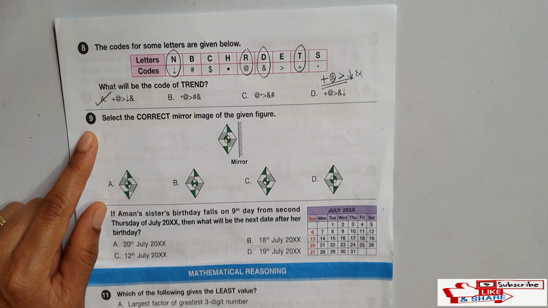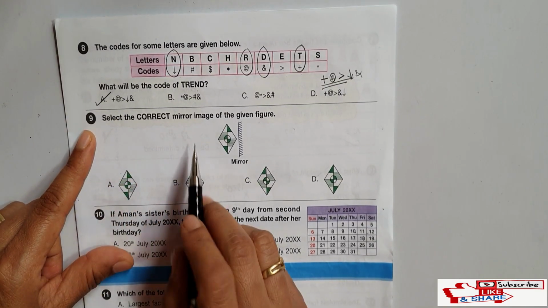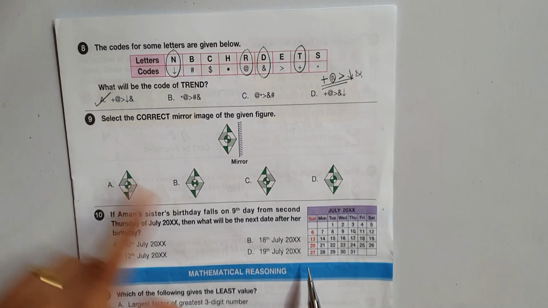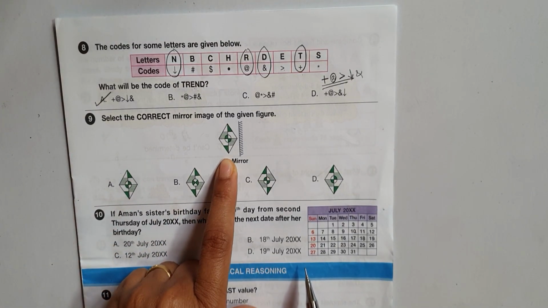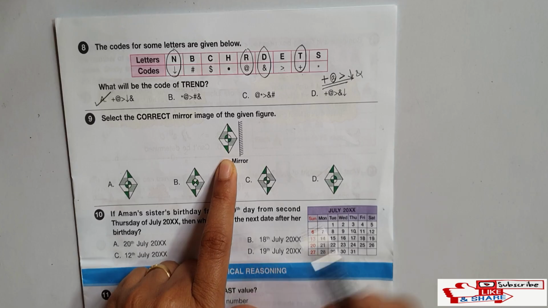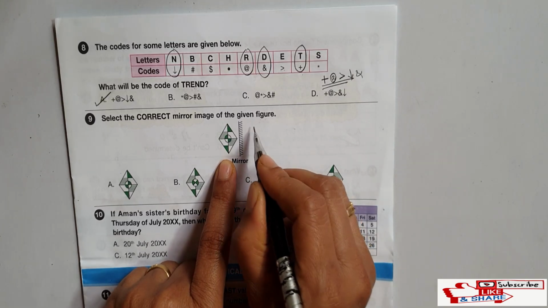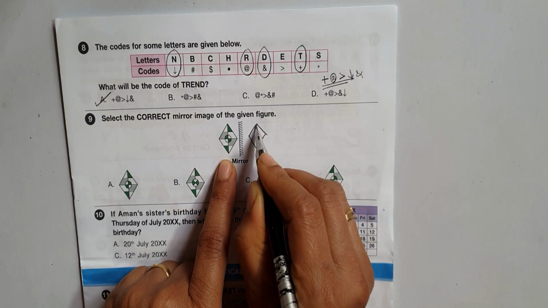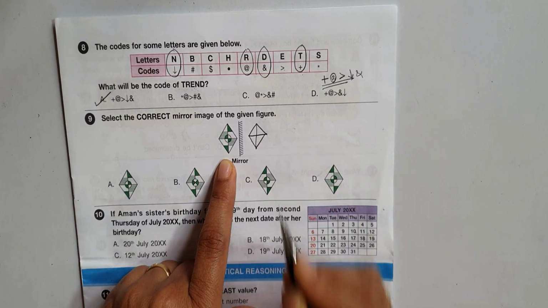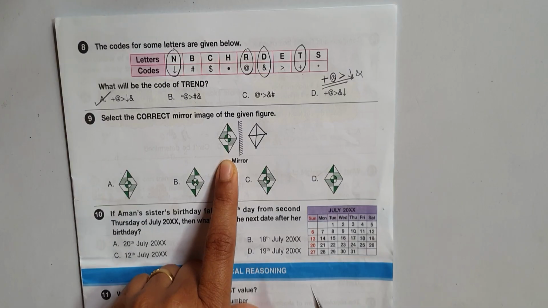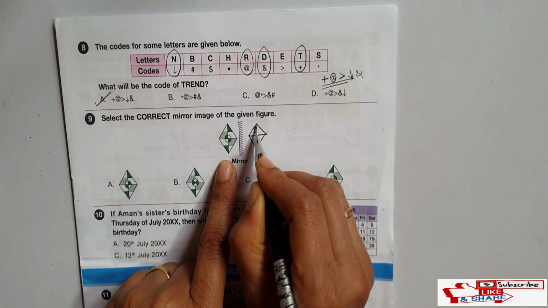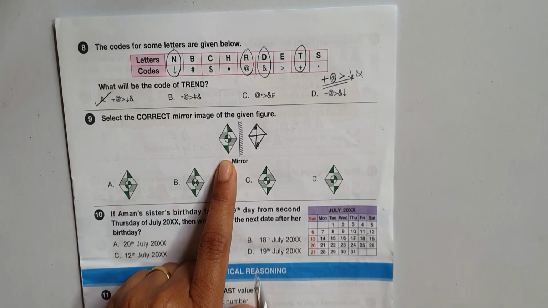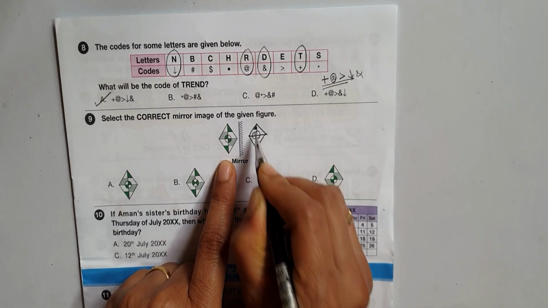Next, 9th question. Select the correct mirror image of the given figure. So here the figure is given. For its mirror image, we have to take this picture. So here green color should come, and here green color, and here a circle is there.